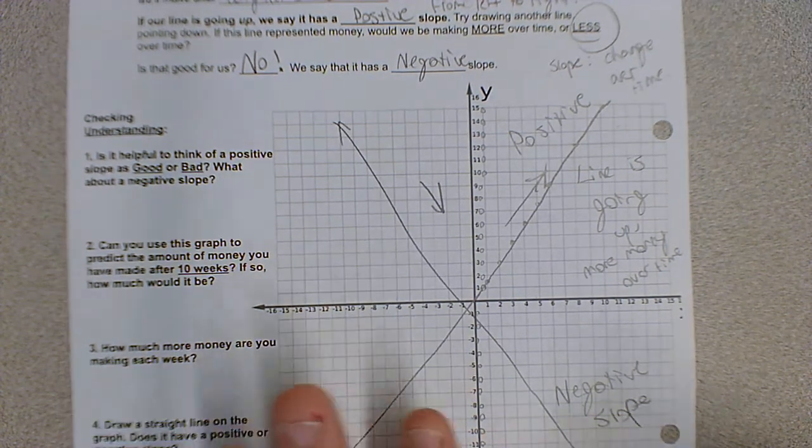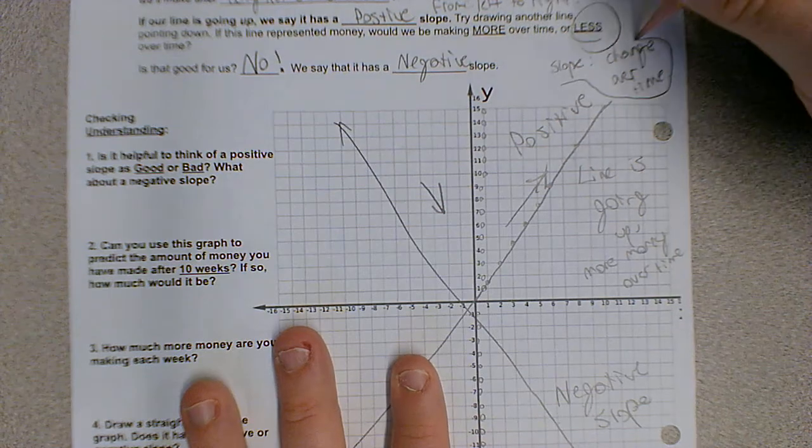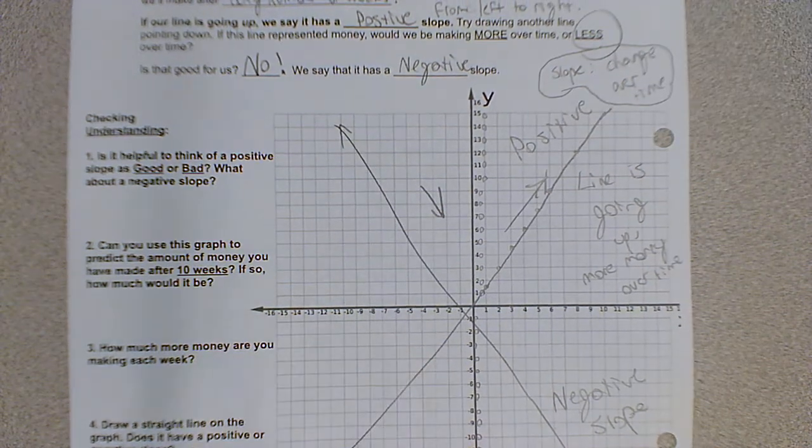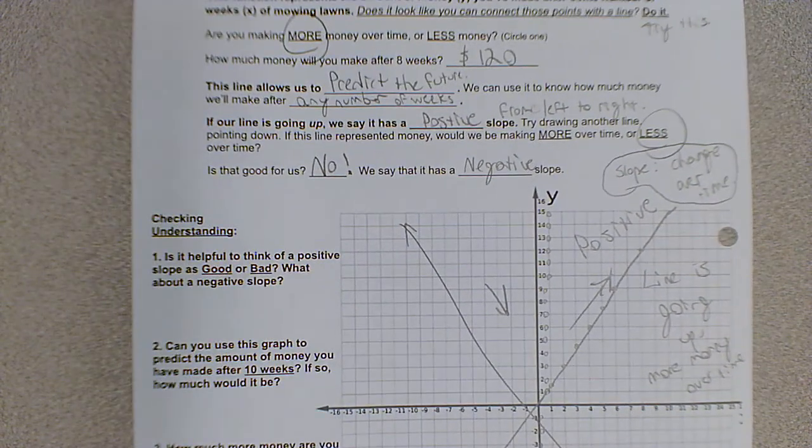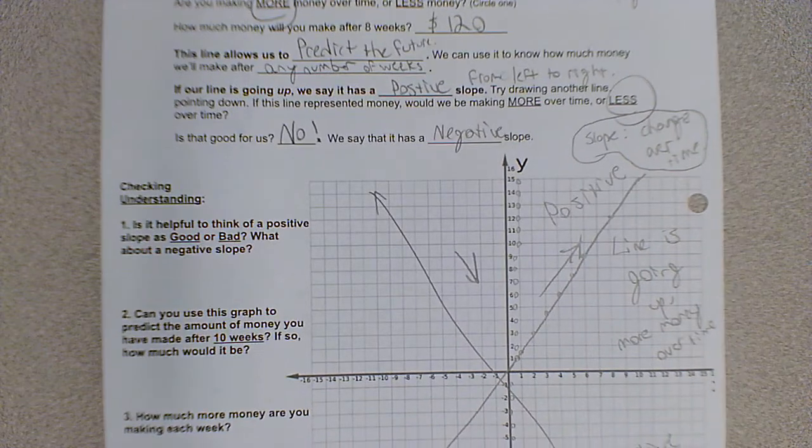Slope is a part of a line, which allows us to predict the future. So lines allow us to predict the future. Slope is whether it's positive or negative. It represents that change over time. And in general, this is a good way to think of it, that positive slope is a positive thing for us. More money, higher score, that kind of stuff.